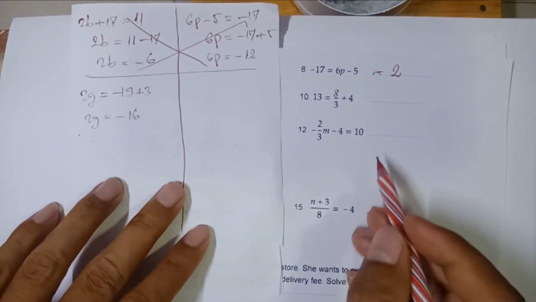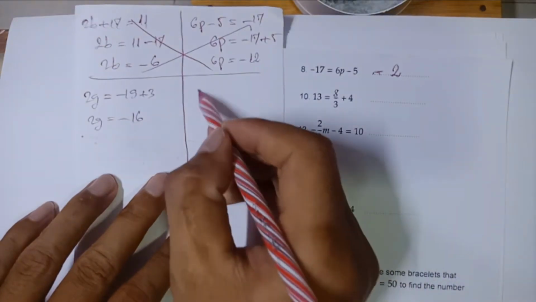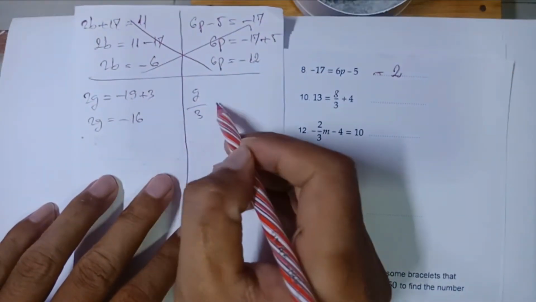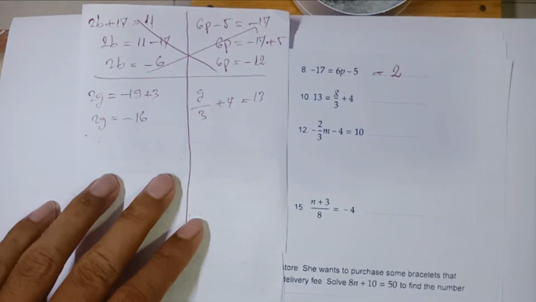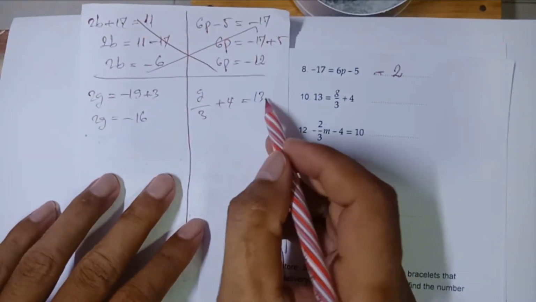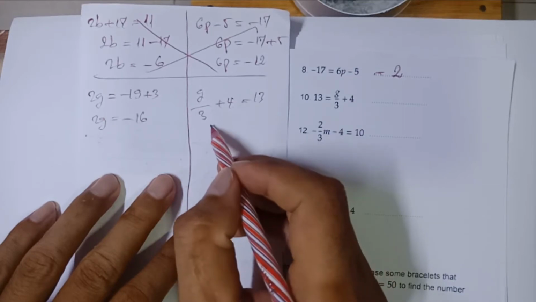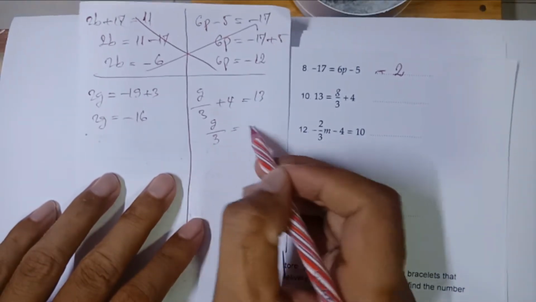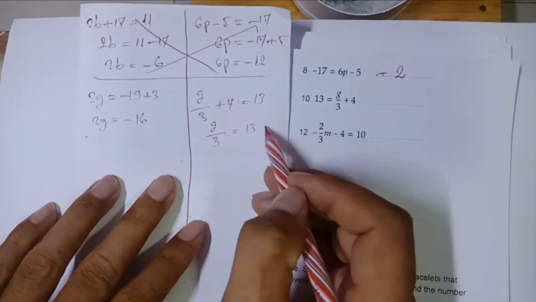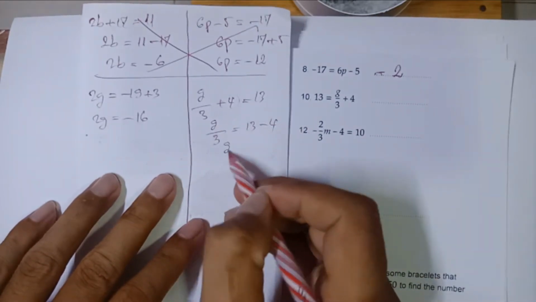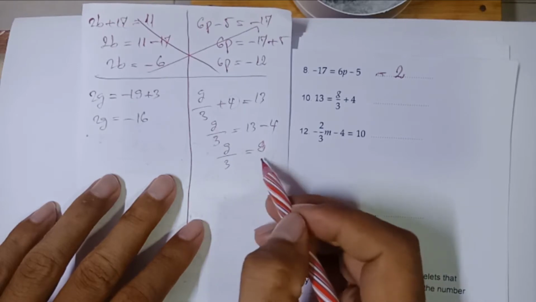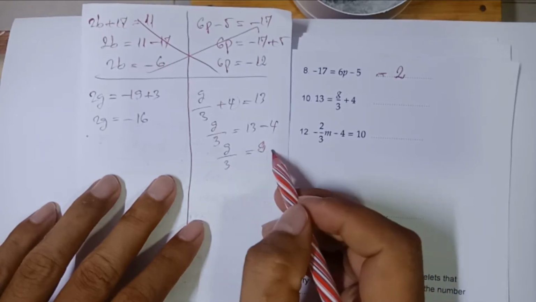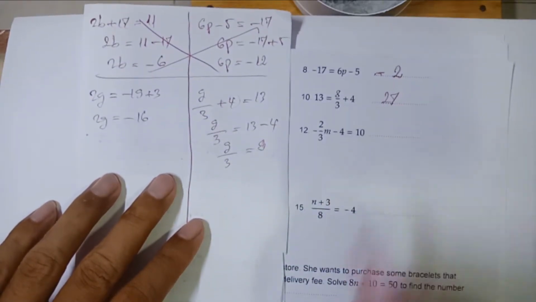For number 10, let me exchange the position. I got g over 3 plus 4 equal to 13, and then I move 4 to the other side, which means I have g over 3 is equal to 13. This is positive 4, it becomes negative 4. So I got g over 3 equal to 9. So to get g, all you need to do is use 3 times 9, which is 27.